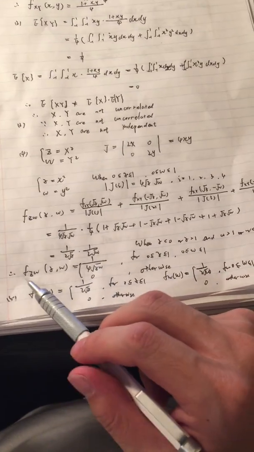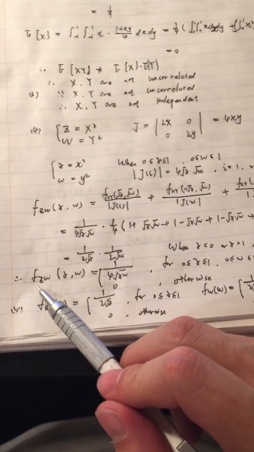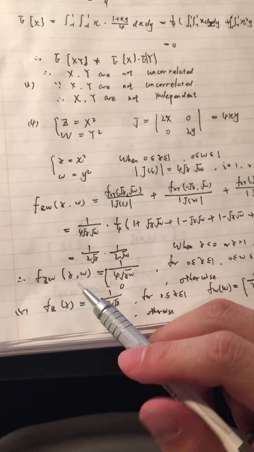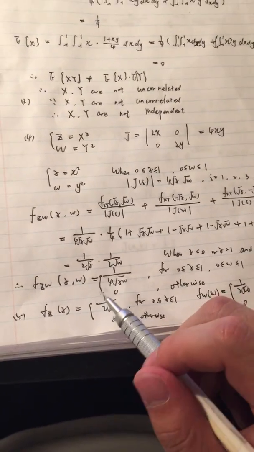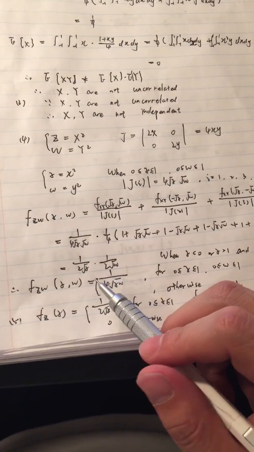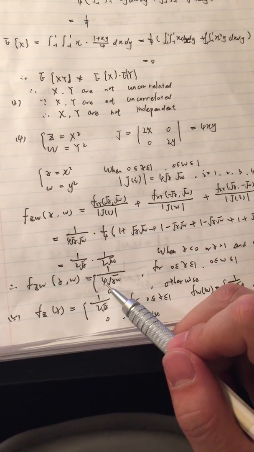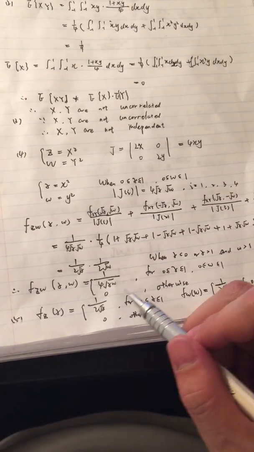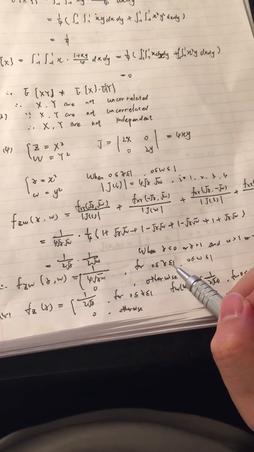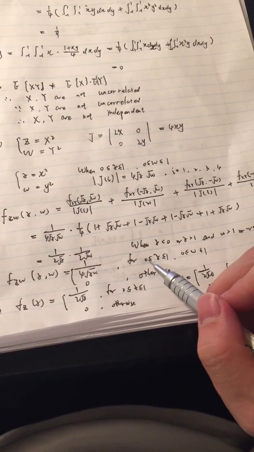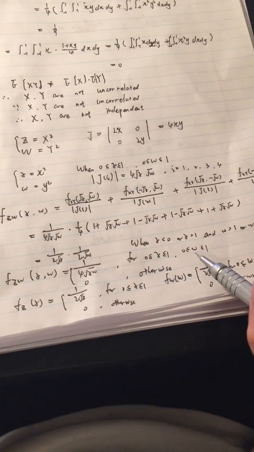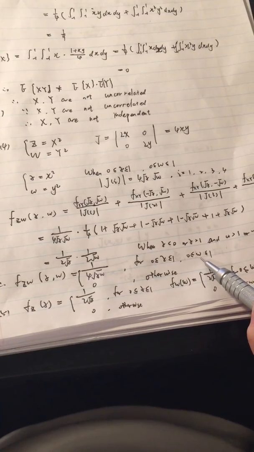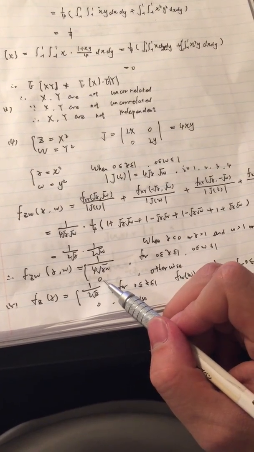So we can get the joint density function of x squared and y squared is equal to 1 over 4 times Z W to the power 1/2, for Z smaller than or equal to 1 and bigger than or equal to 0, and W less than or equal to 1 and bigger than or equal to 0. Otherwise, it's equal to 0.